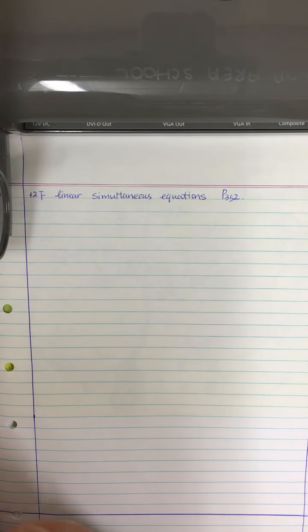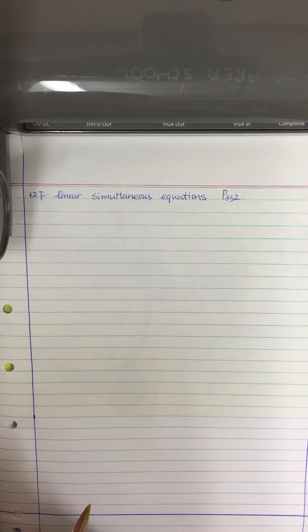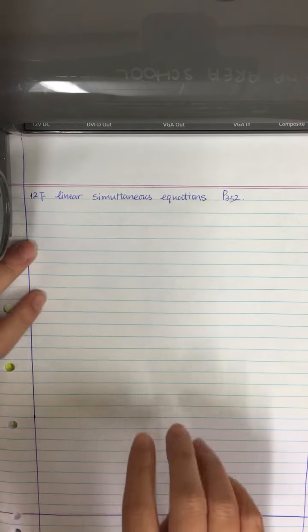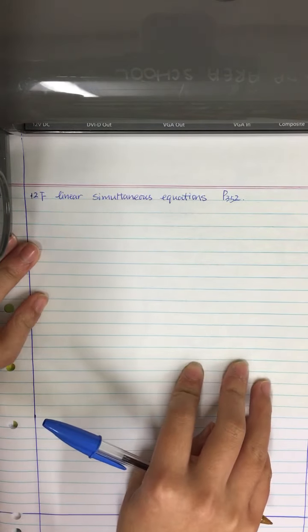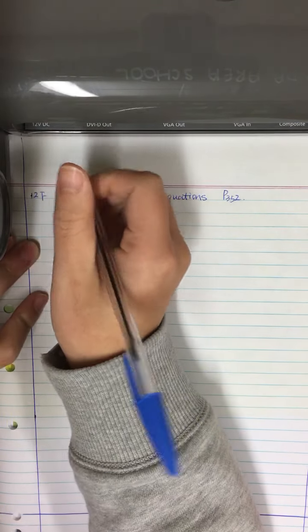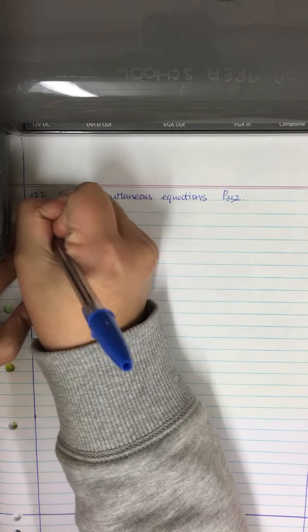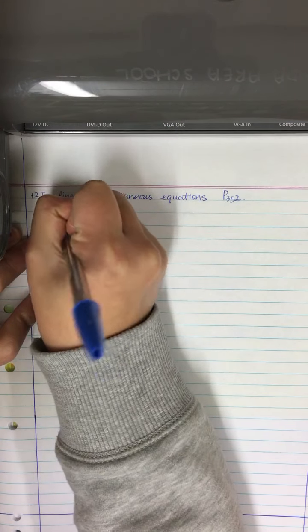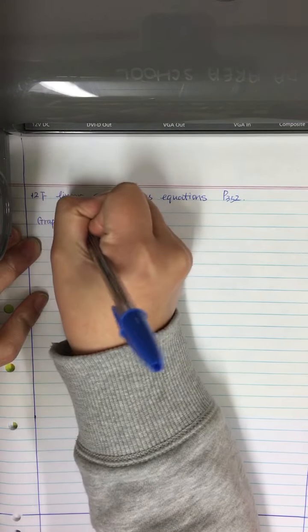So what are simultaneous equations? You will be given two equations, and they're both linear equations, and you need to find where the graphs are going to meet. There are two ways to find out where the lines meet. The first one is the graphical solution.